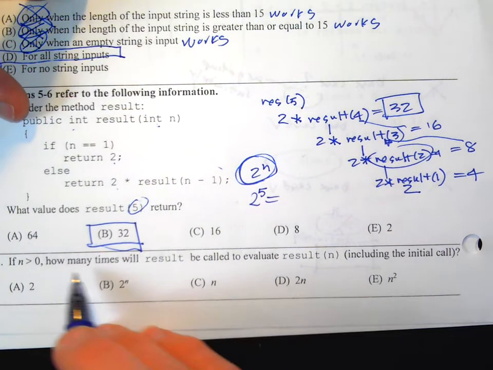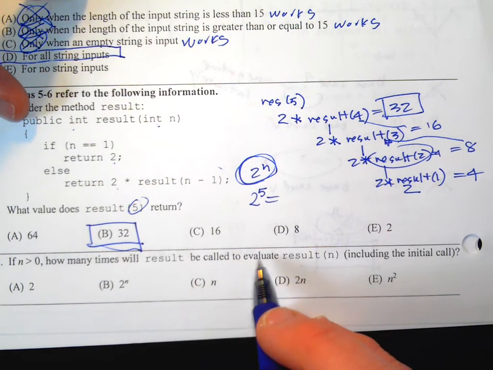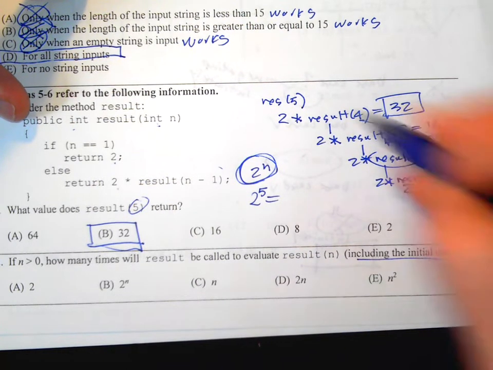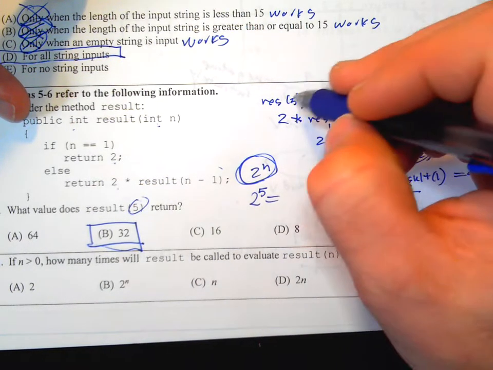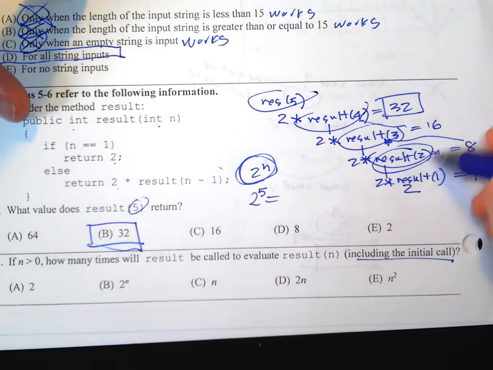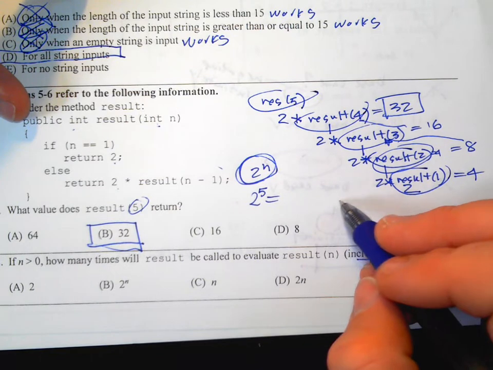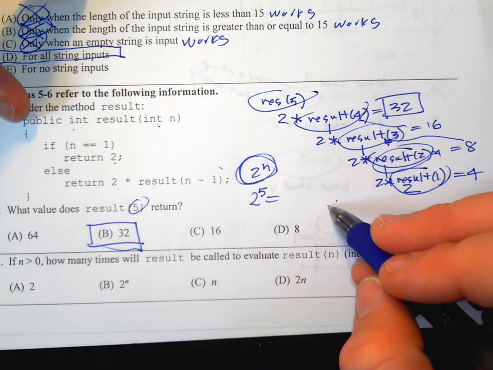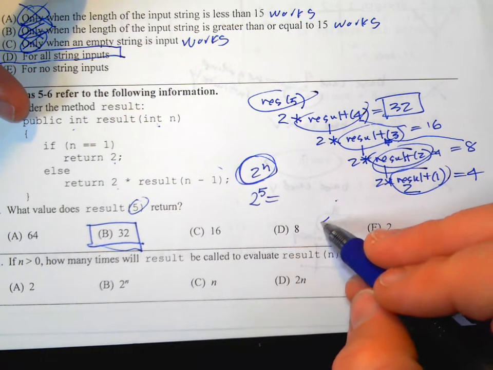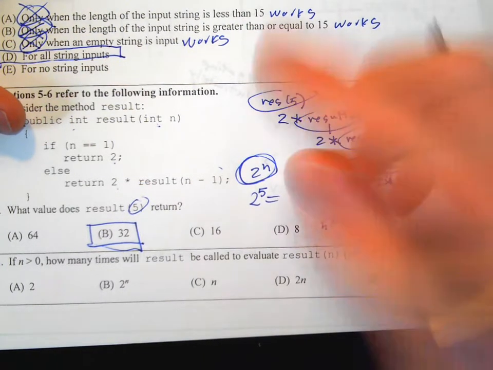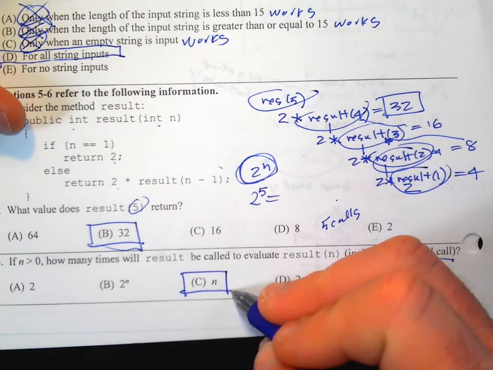If n is greater than 0, how many times will result be called to evaluate result, including the initial call? Well, just look at this one right here, and it gives you an idea. 1, 2, 3, 4, 5 times. Right? 5 times. So this one was 5 calls. And then that equals the n value. So I'm going to go with that. There you go.